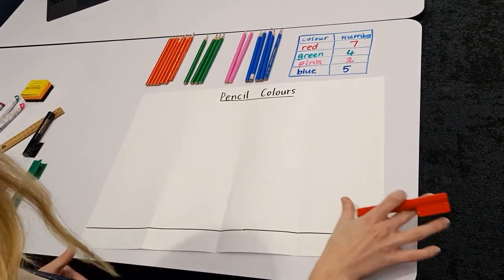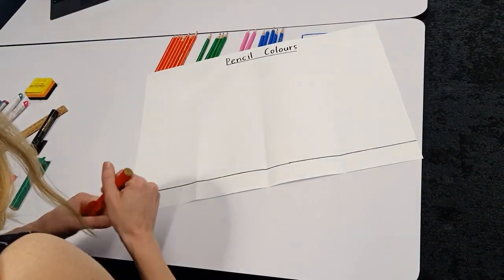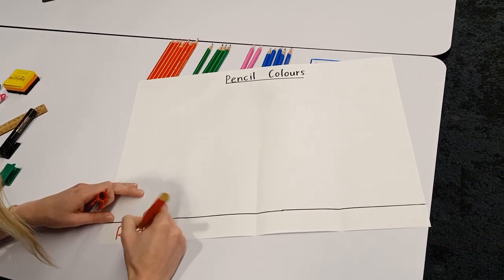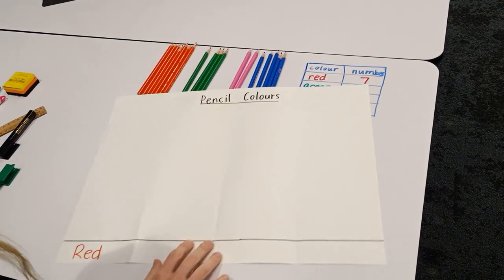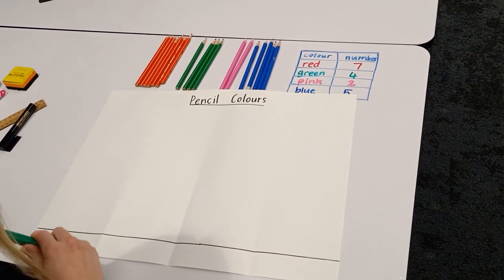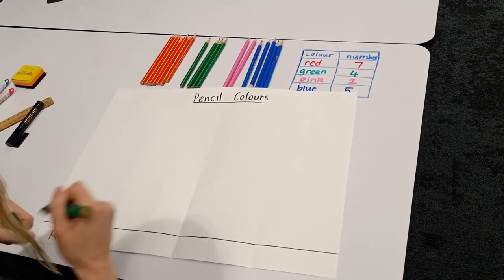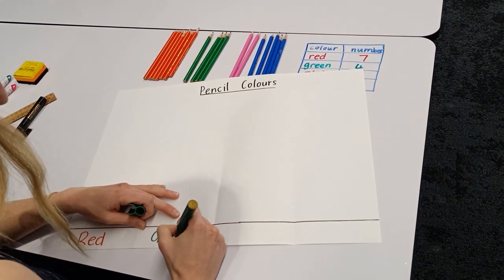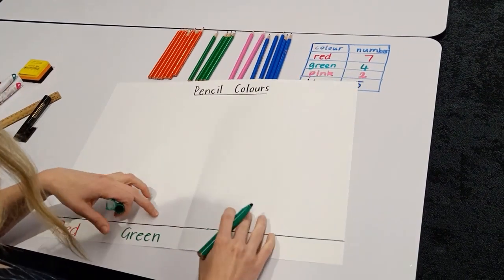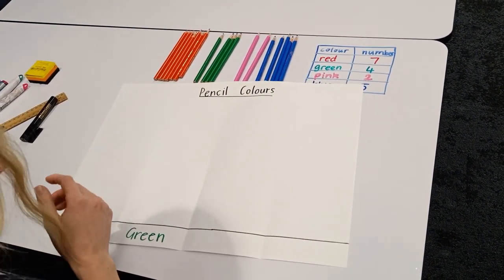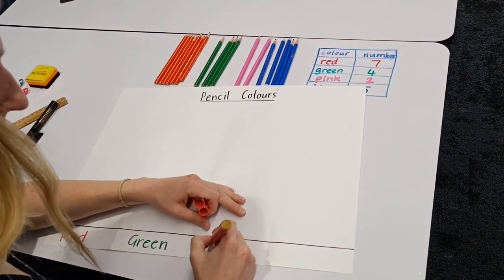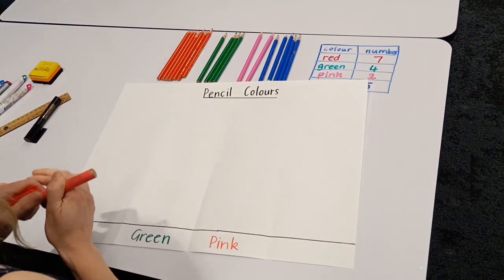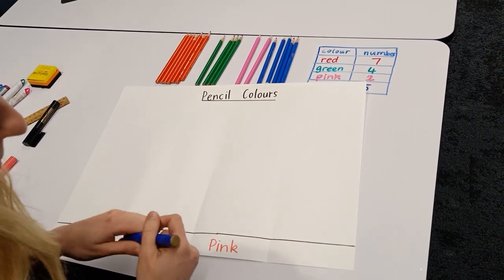So, I'm going to write red. What do you think the next colour I'm writing is? Give you a clue. Green. Pink. And finally, blue.